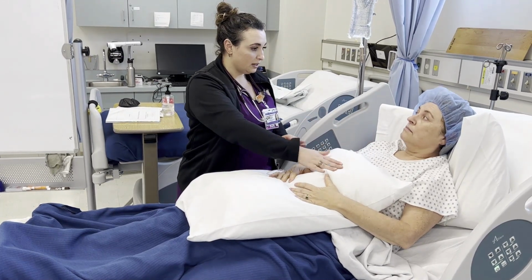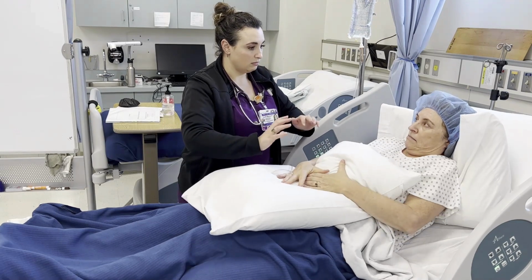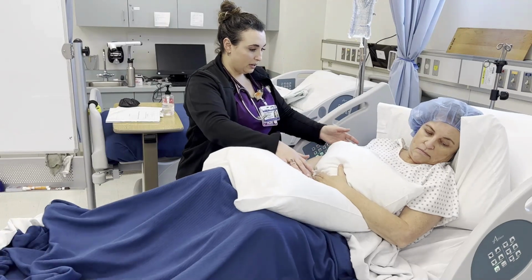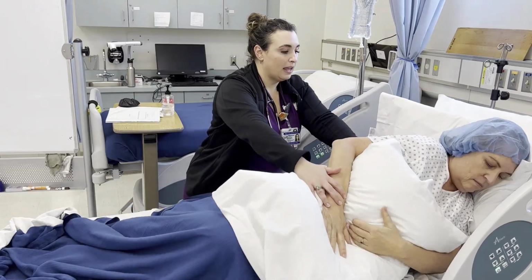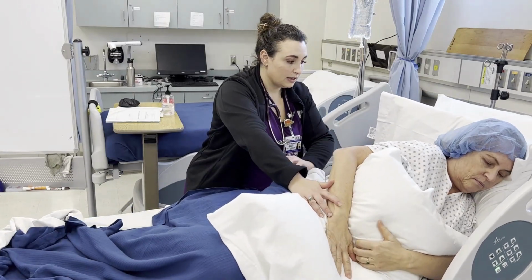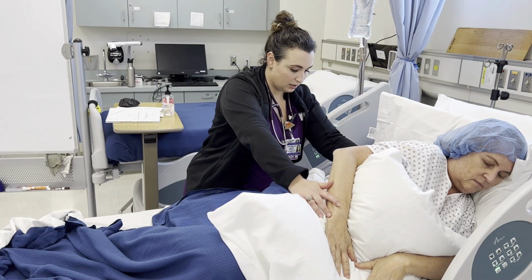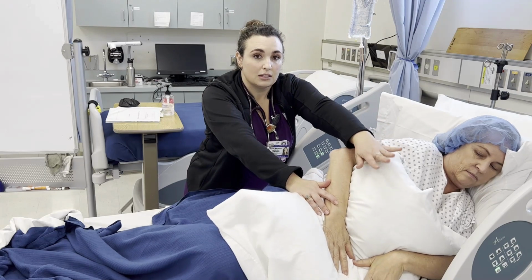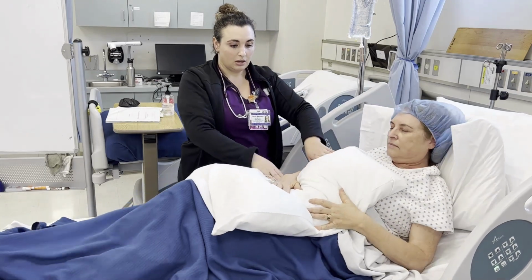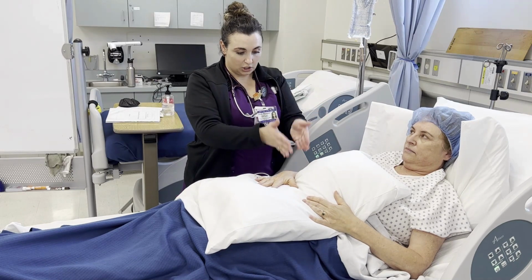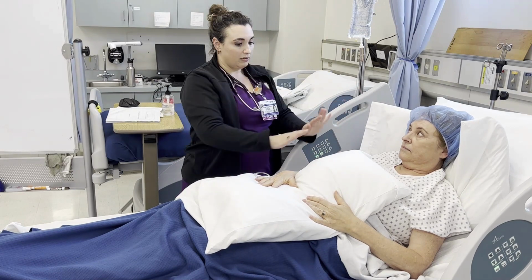You're going to hold on to this against you for counter pressure, and roll over that way, please. Then I'm going to look at her coccyx, and listen to lungs if I haven't done that already. But the big thing is that she has to splint. That's the big difference with this one. So I'm going to check the dressing, then go back through everything else.